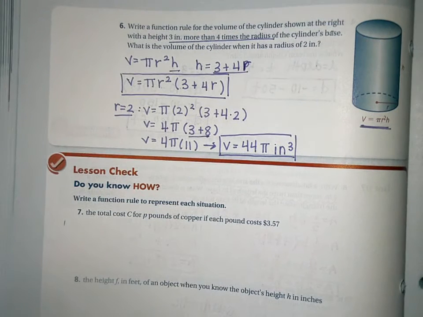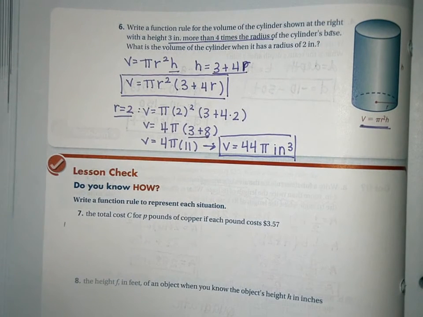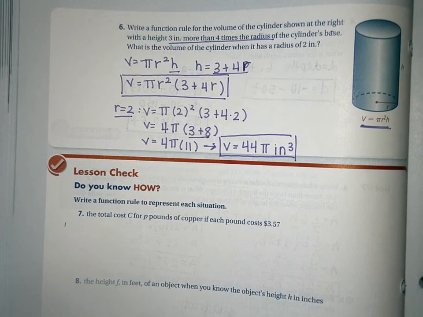So you guys only have 3 problems tonight, number 10, 15, and 16, so get working on those. You should have the whole thing done by the end of the period.